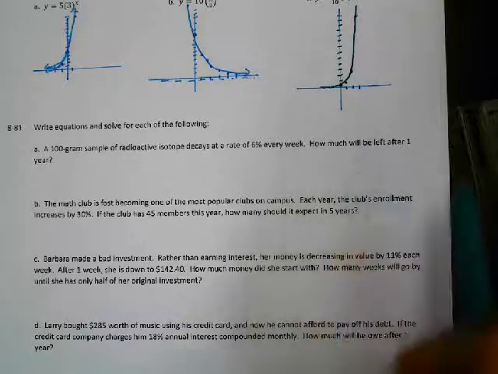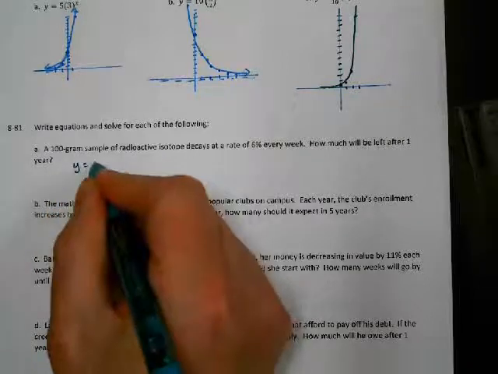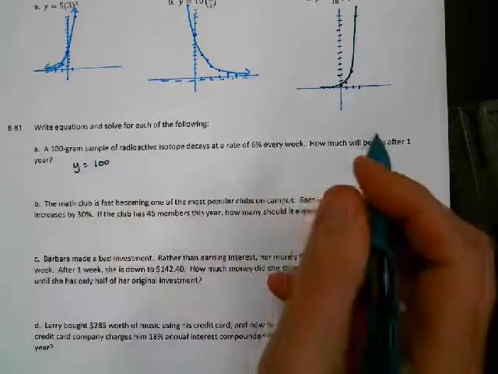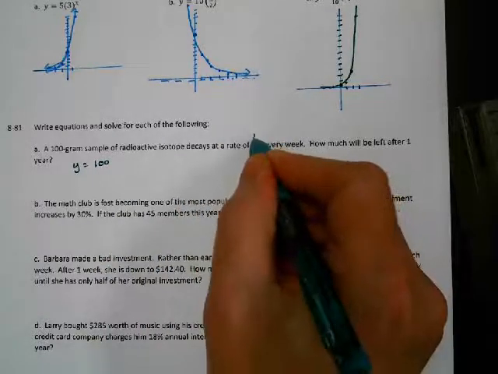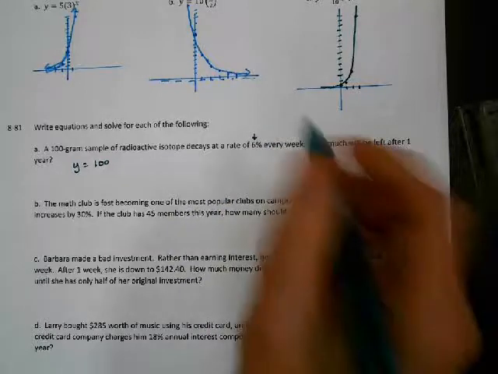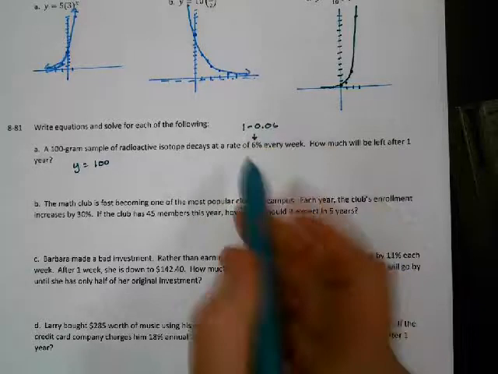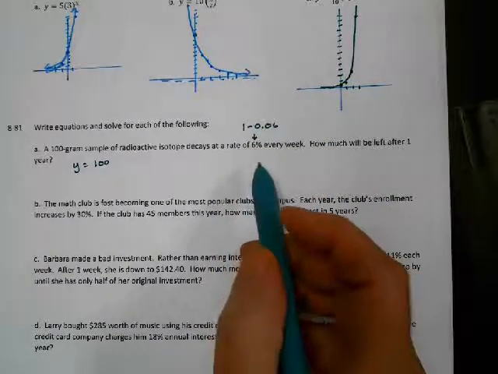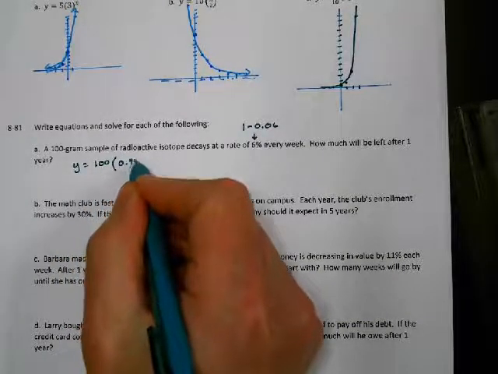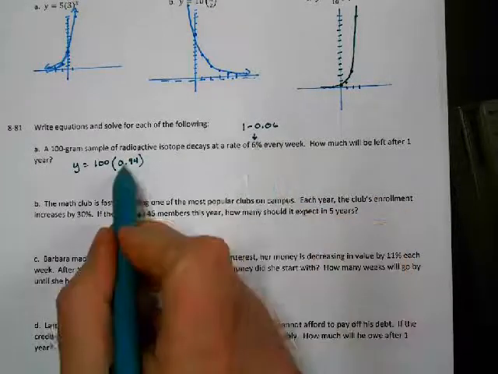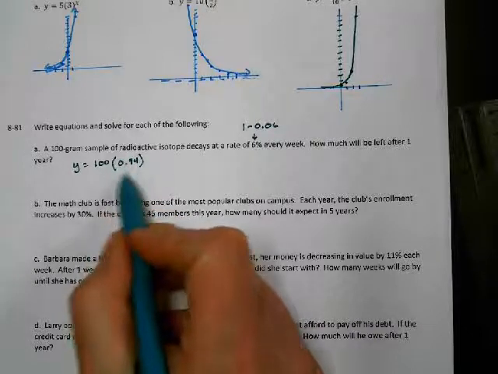So our equation for this would be y equals, we're starting with 100. Our decay is 6%, but this is how much we're losing. We want to know how much we're keeping, so we're going to do 1 minus 0.06. 1 minus 6%, which is 0.94. So we get 0.94 here. If we're losing 6%, we're keeping 94%. So that's what this is keeping track of, how much we're keeping. And then weeks would go up here, because this is every week.